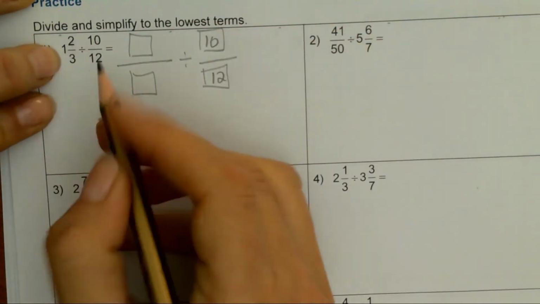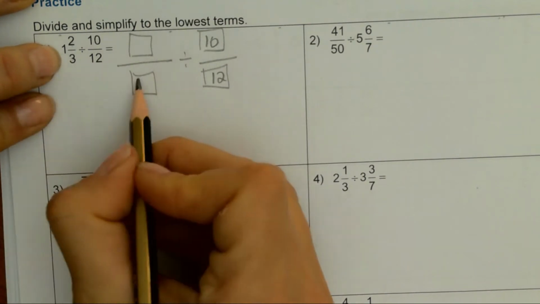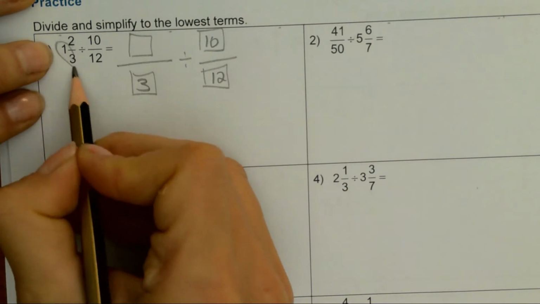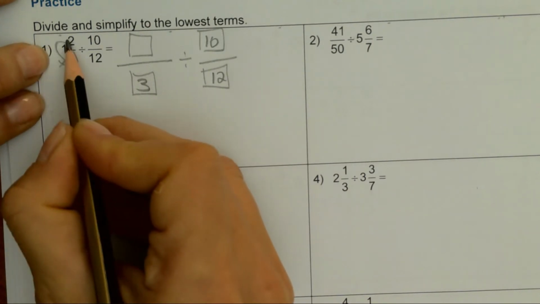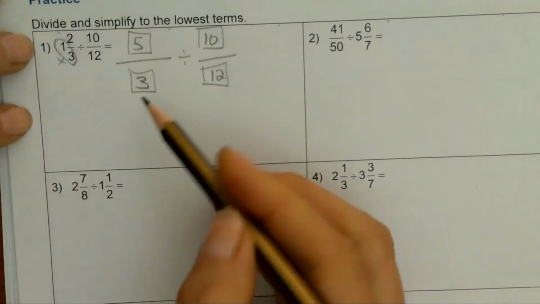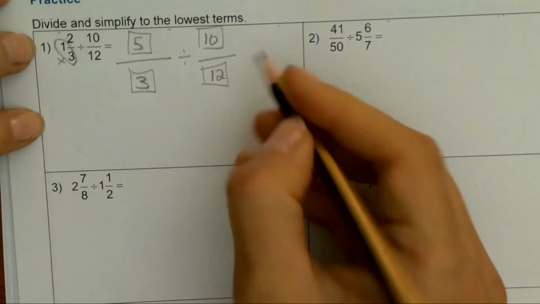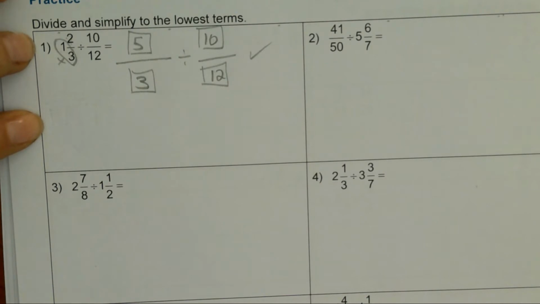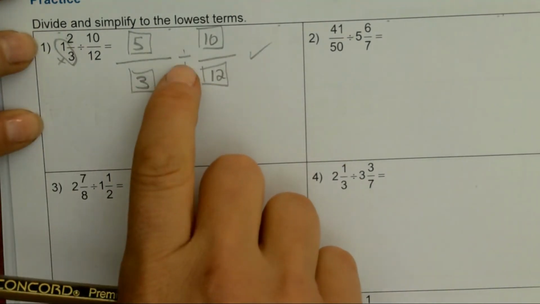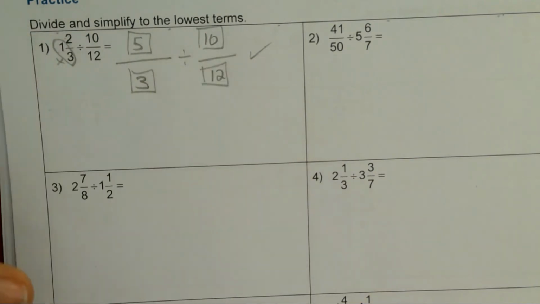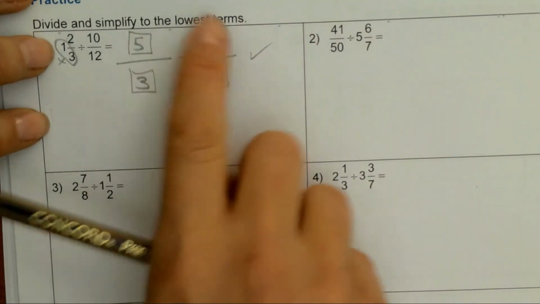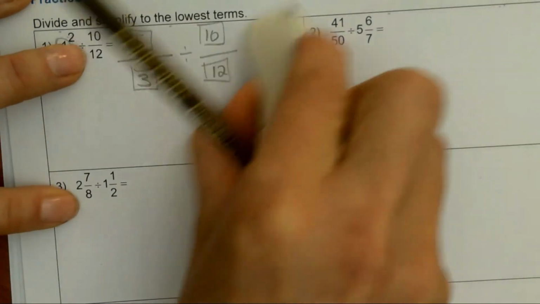It's a mixed fraction. So the cake is cut into 3 pieces. So I go 1 times 3 is 3, plus 2 is 3, 4, 5. There. So now I've made it into improper fractions. That's good. All right? Now I can do divide. You can't do any of the changing it to multiply, reciprocal, until it looks really nice, like this.